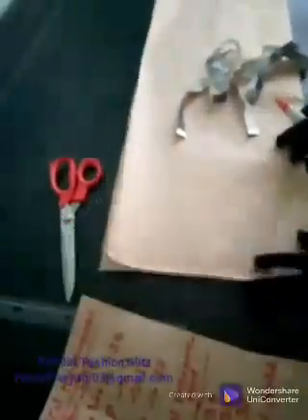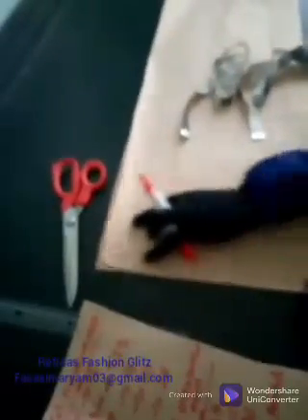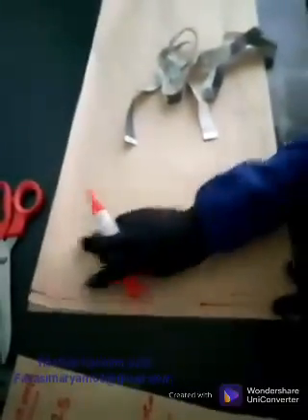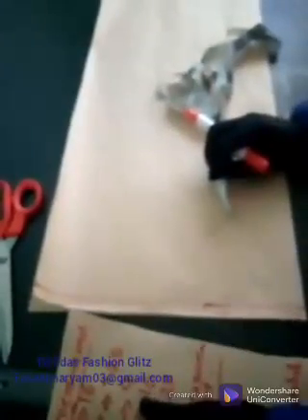So I've already drawn one line here. This is the shoulder line. This is my starting point, and this represents my shoulder line. So after that, how do we measure the armhole line? My armhole line is 7.25 inches.